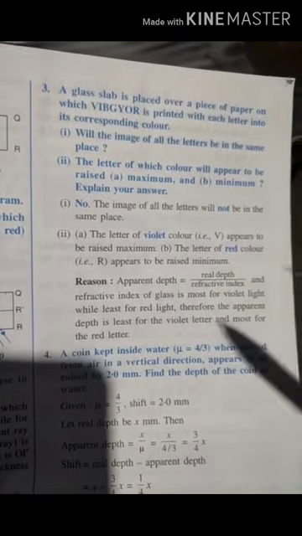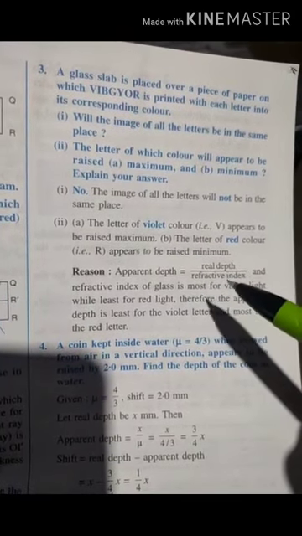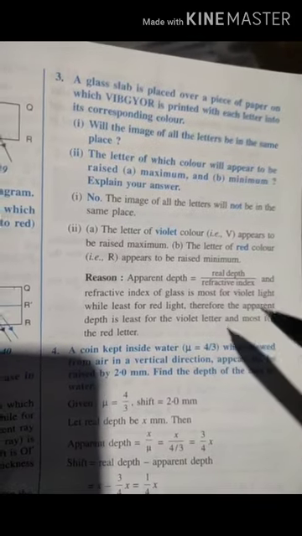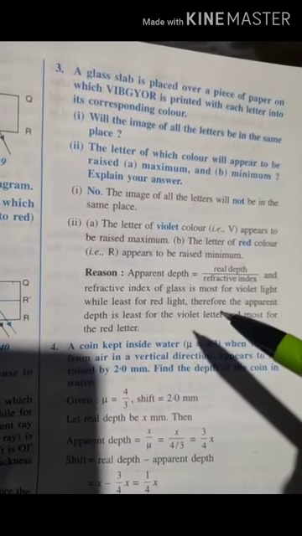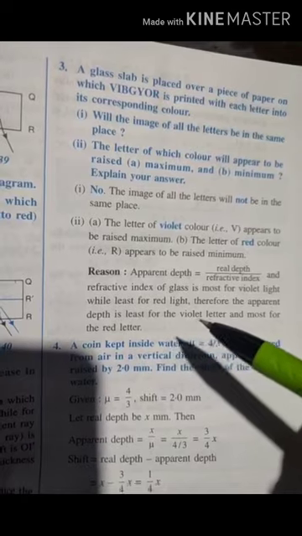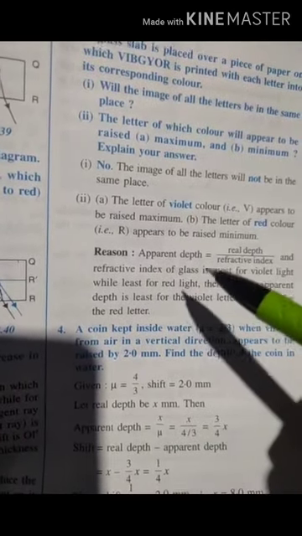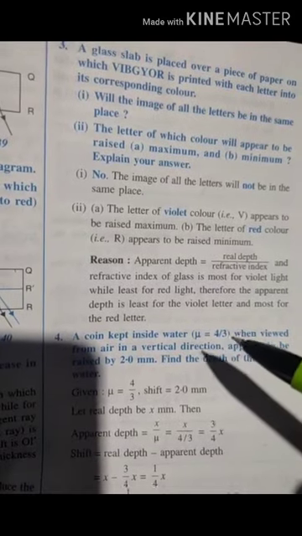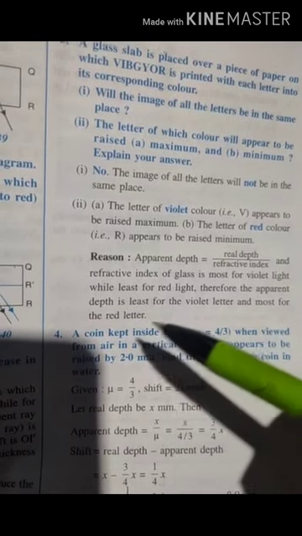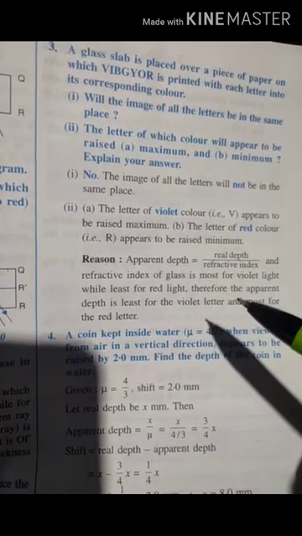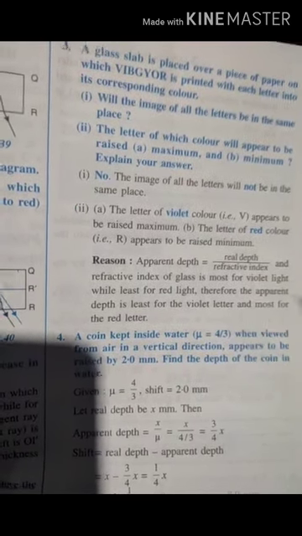Apparent depth equals real depth divided by refractive index. The refractive index of glass is most for violet light while least for red light. Therefore the apparent depth is least for the violet letter and most for the red letter. This is how you can understand it. Therefore violet color appears to be raised maximum.